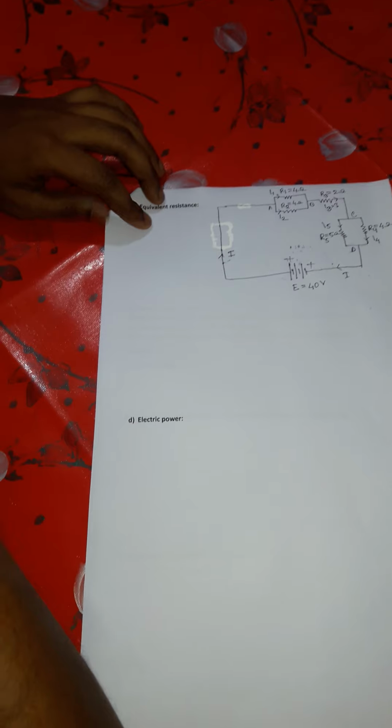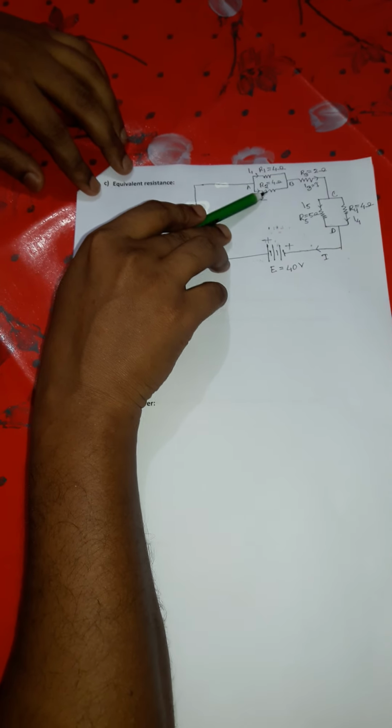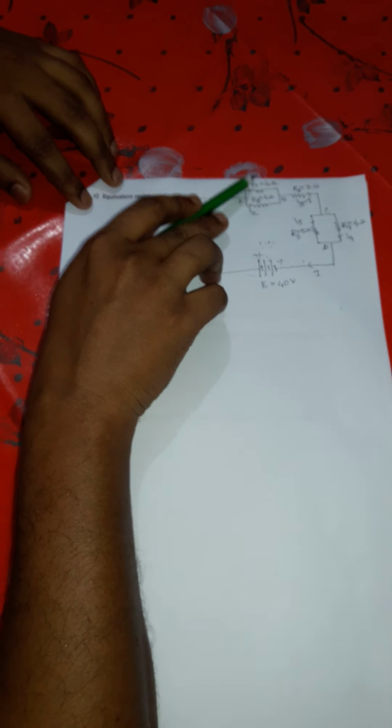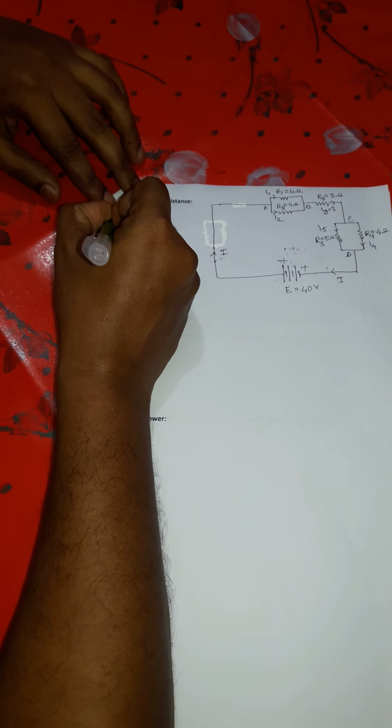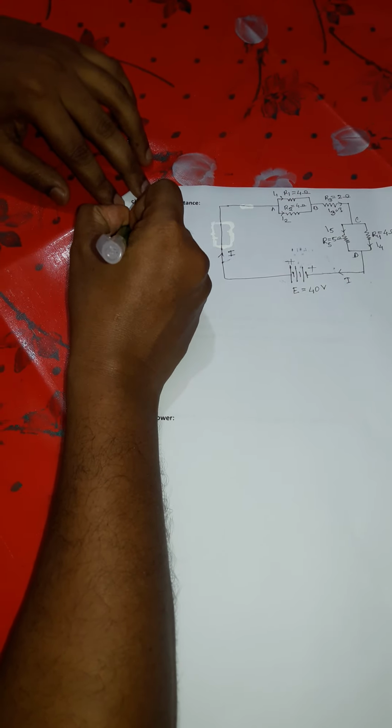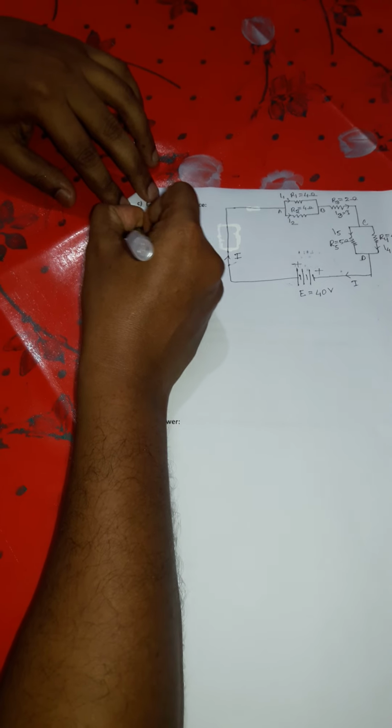Now I am going to calculate the equivalent resistance of R1 and R2. Boys and girls, you know, R1 and R2 are connected in parallel connection. So the equivalent resistance of R1 and R2 must be, let's say, RP1.